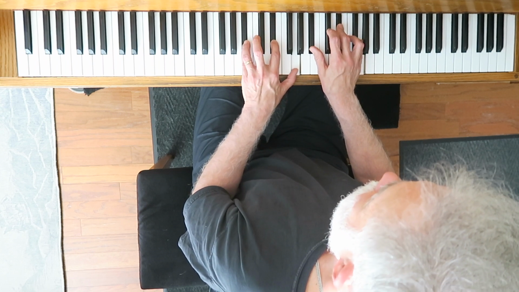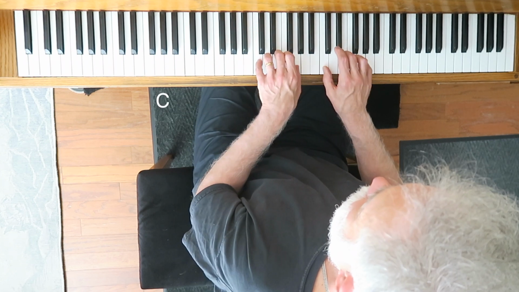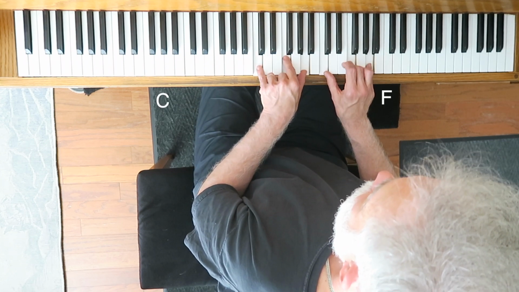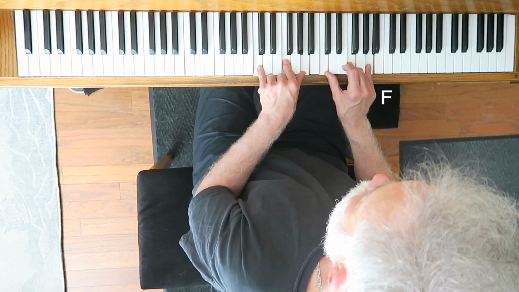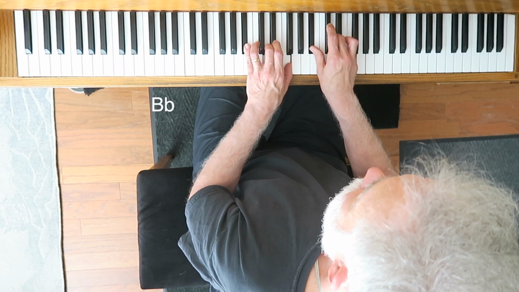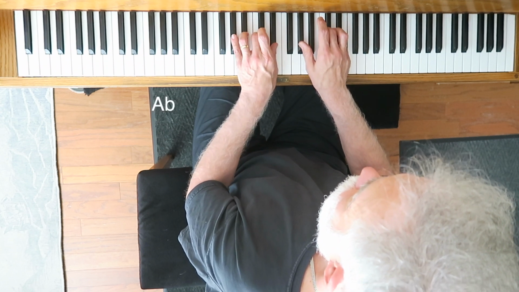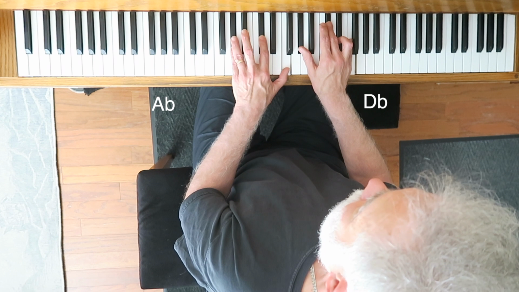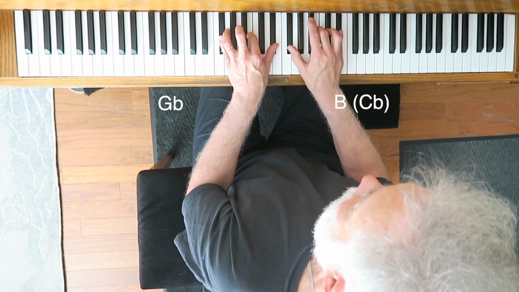You've heard that a million times in songs. So what I'm doing is root, second inversion. This is going to go to a root position B flat. Second inversion. Root, second inversion. Root, second inversion.